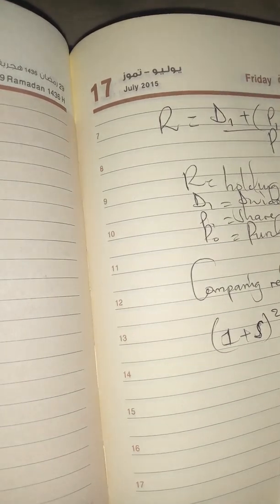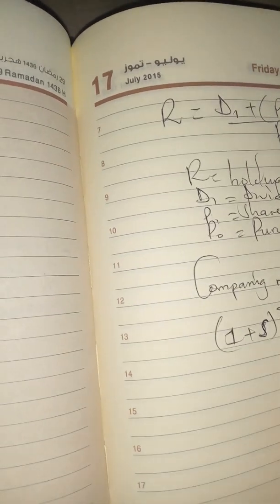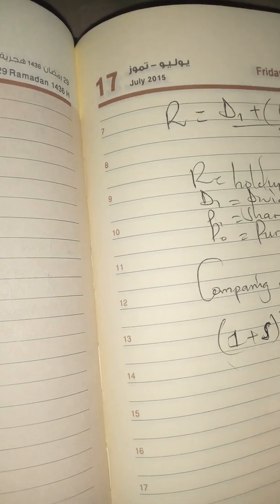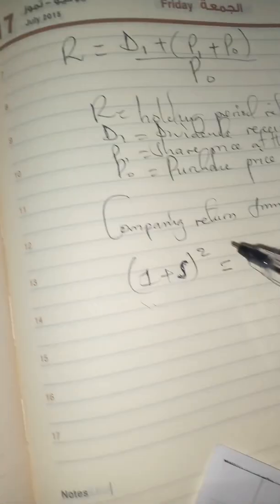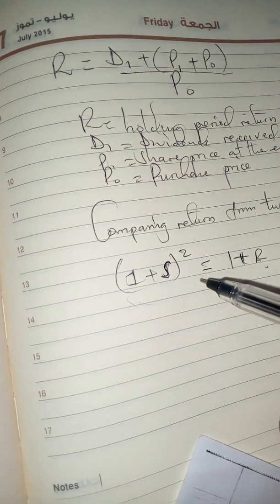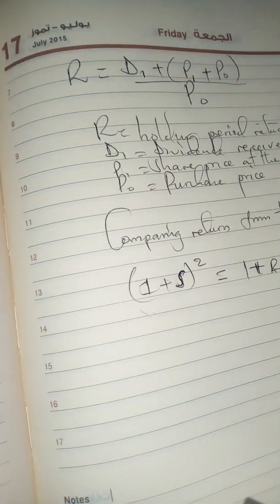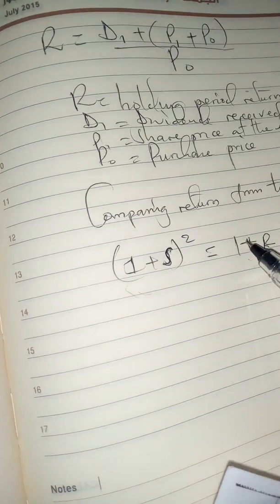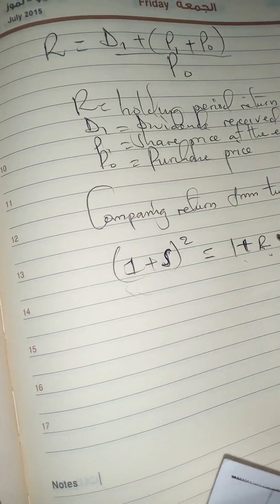This formula is for semi-annual return, and this is for a share whose return comes annually.